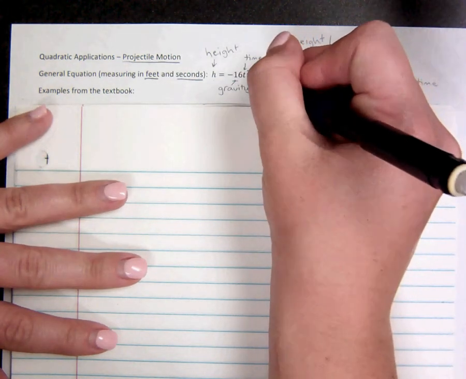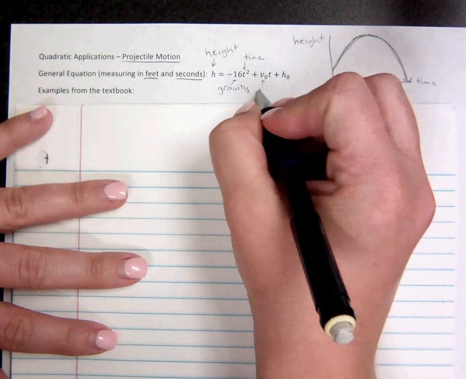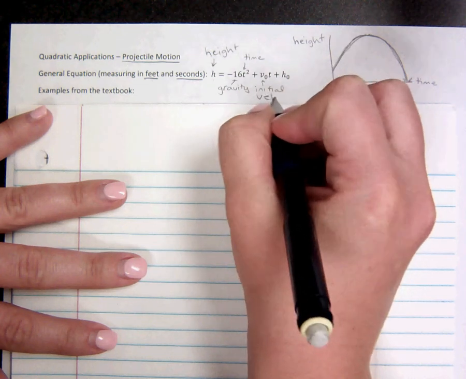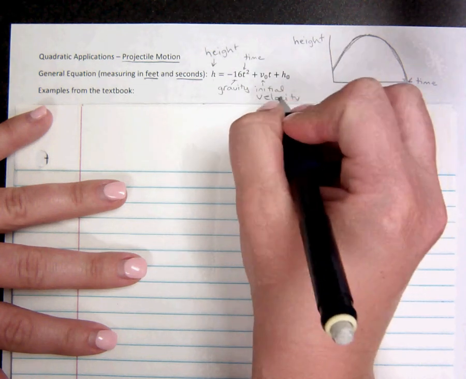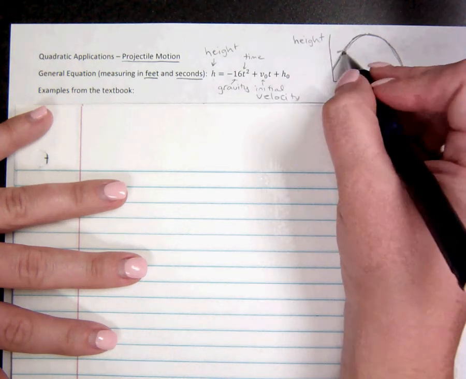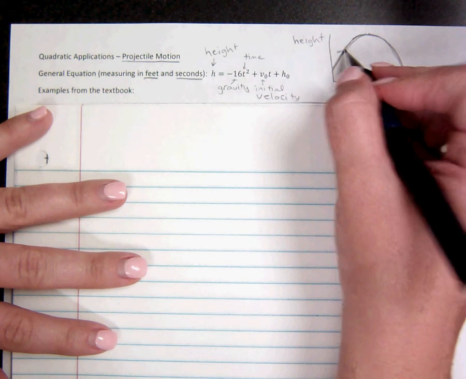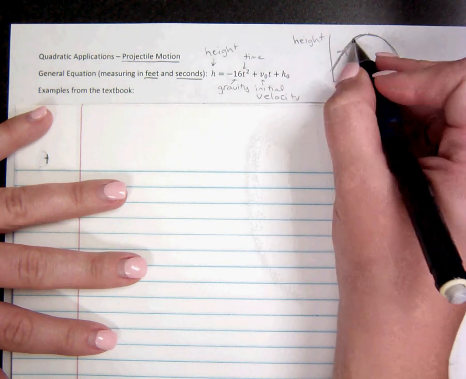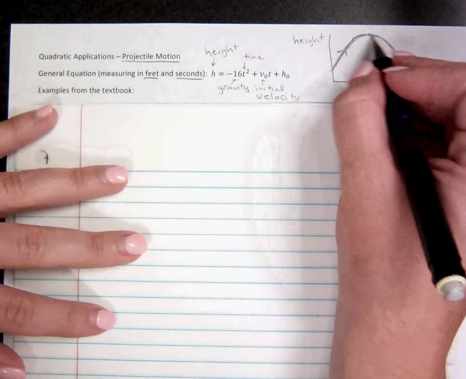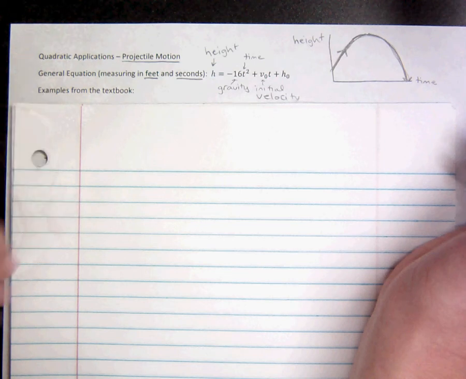And then the v with the little 0 is called v naught, or v null, and that is what we call the initial velocity. That's the force at which it's being shot up. So are you just tossing it? Are you throwing it with all your might? Are we launching it from a rocket? Whatever's projecting it up, that is your initial velocity, and then it slows down as it continues, which again is physics, and we're not going to get into that part.